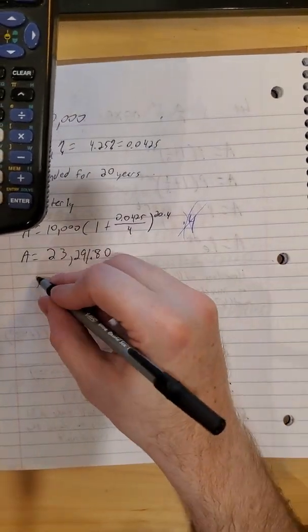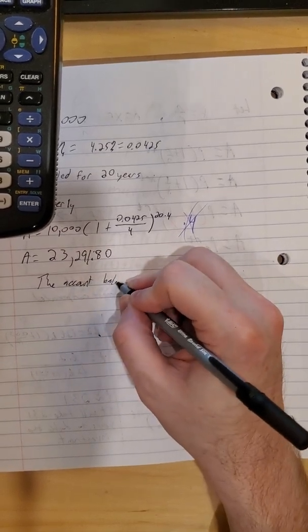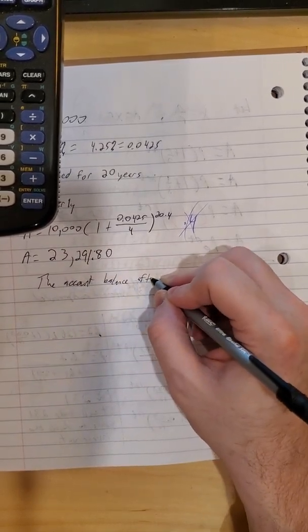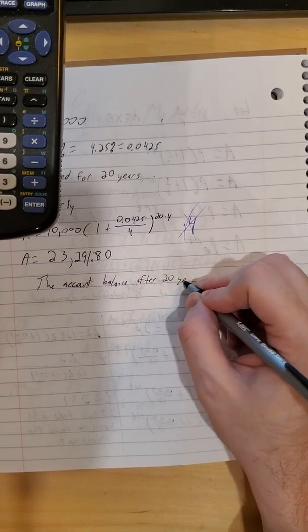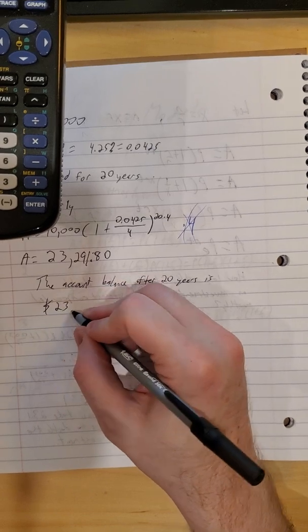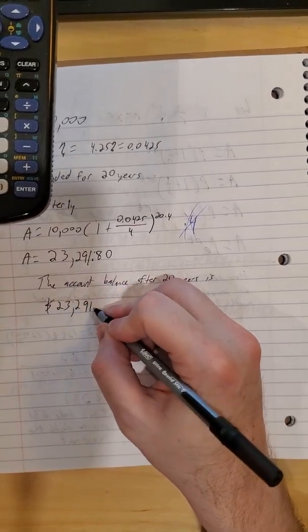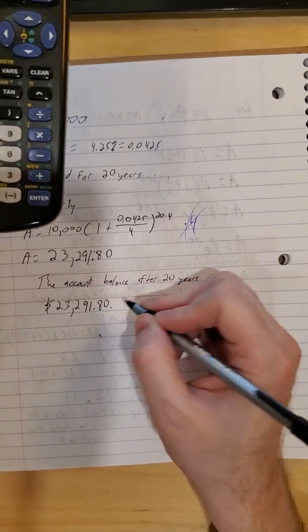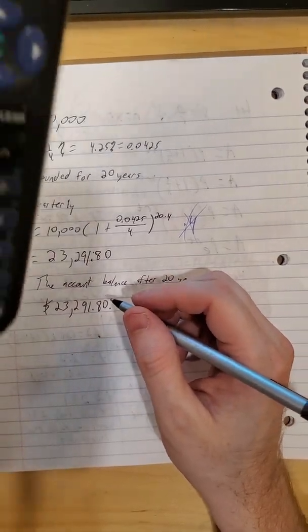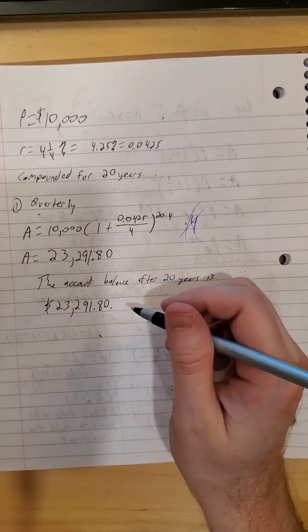All right, so the balance after 20 years is, dollar signs go in front of a number, not after a number. I have no idea where that came from, that I started seeing over the last 2-3 years. Dollar sign goes in front. $23,291.80.